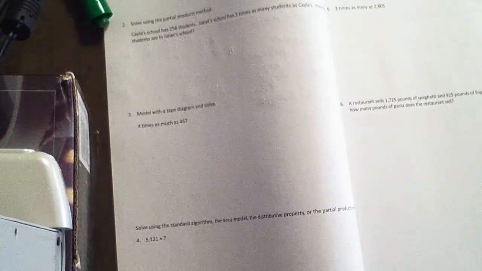All right. And then the problem set continues over here. And these ones have the same direction: solve these using any of the strategies you want. So this is just more practice of using the different strategies. Okay. So hopefully you understand. And let's get to work on it.